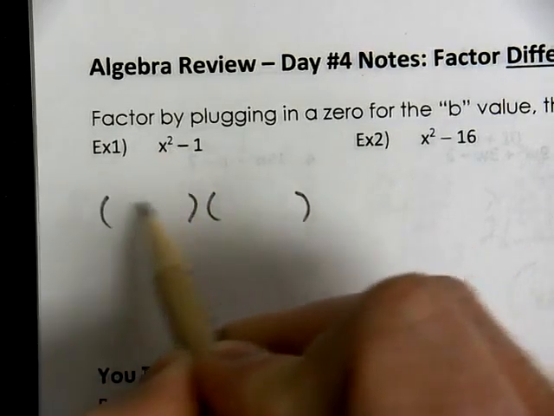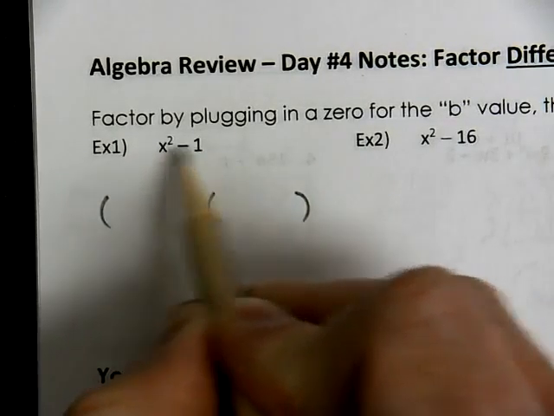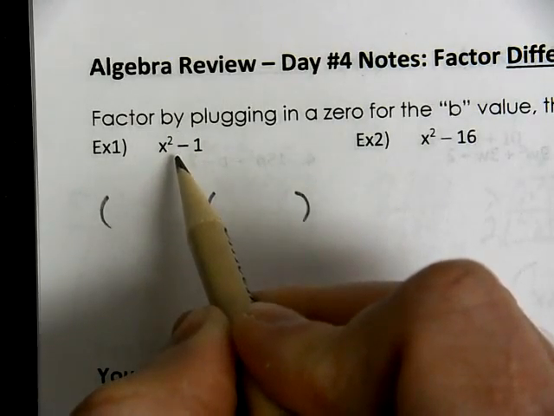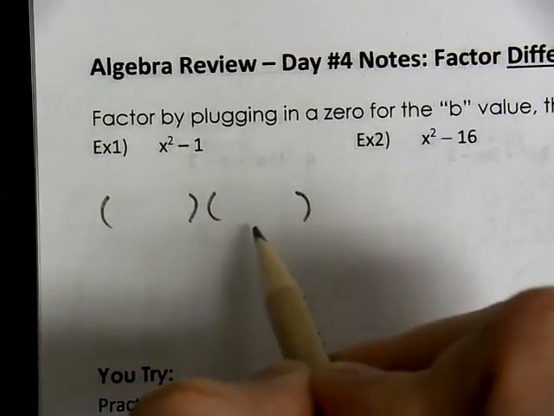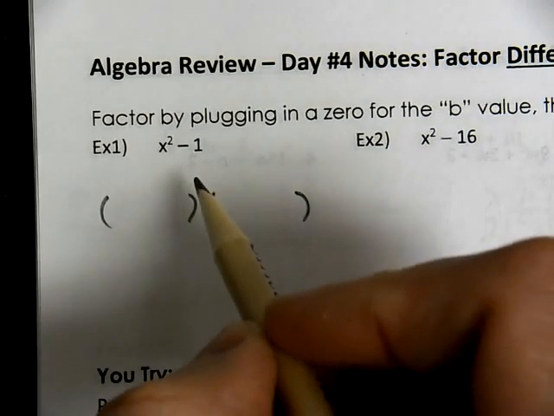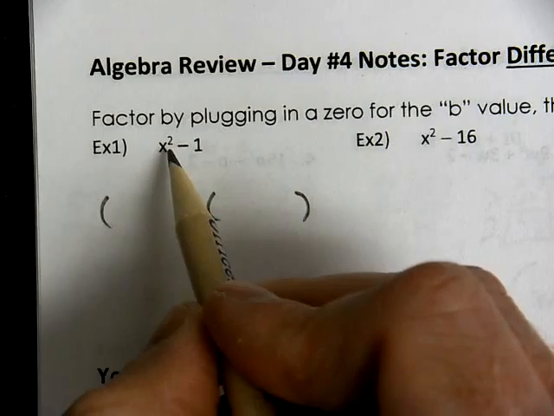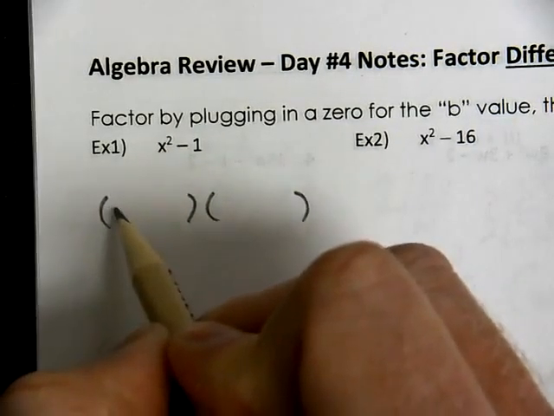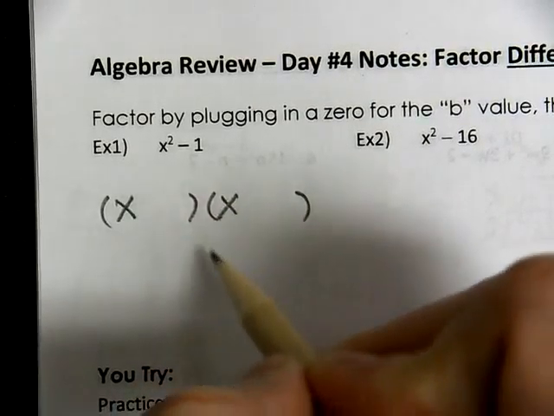What we're looking for is two binomials that multiply to make this. Notice that there's no middle term. So when we do our FOIL, the middle terms have to cross out. So the trick here is to say, what's the square root of x squared? We put those here.